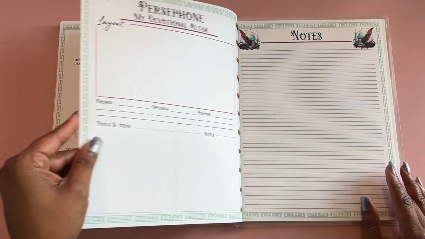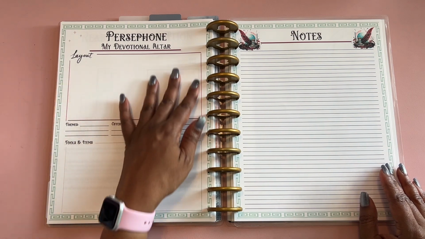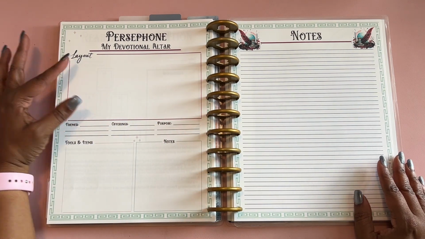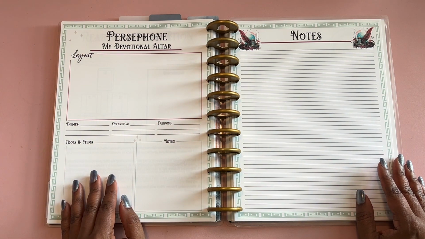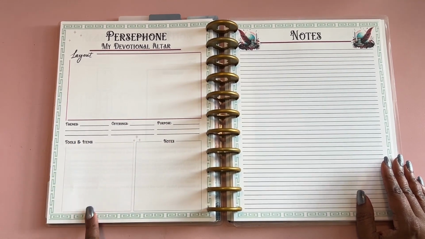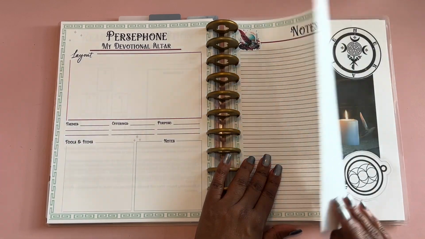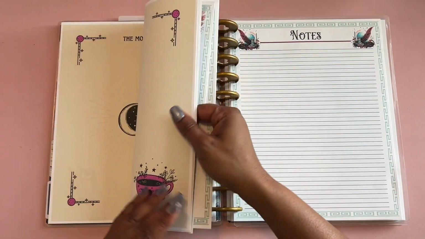Okay. And then my devotional altar. So you have a layout. Maybe you could put a picture or some sort of drawing or something like that. Themes, offerings, purpose. Then you have tools and items and any notes. And then there's just a notes page. But that is the entire download.